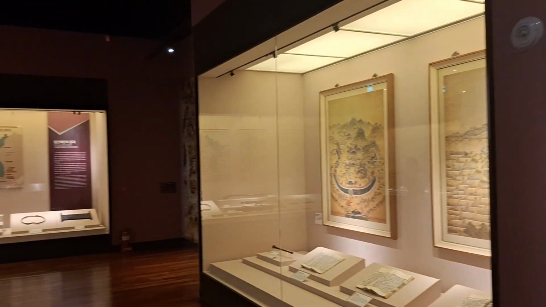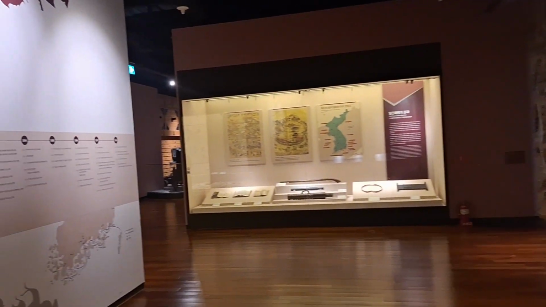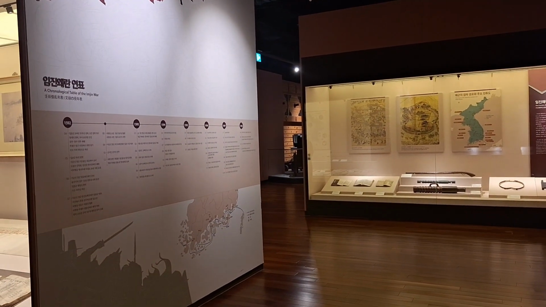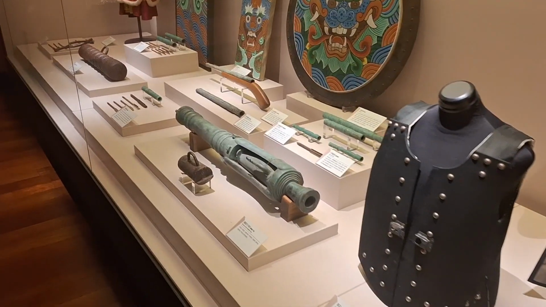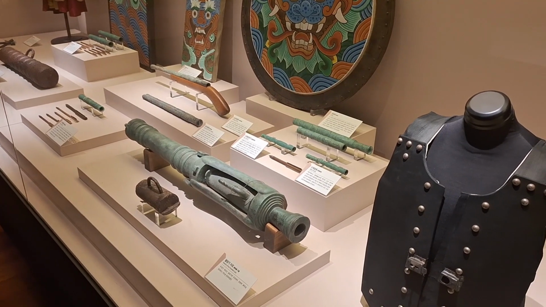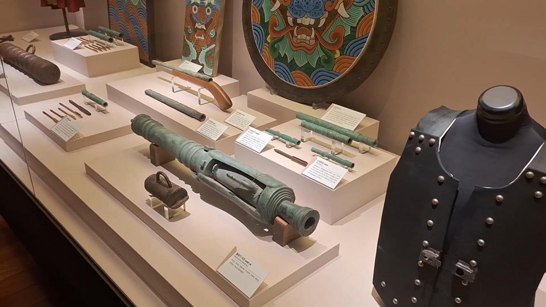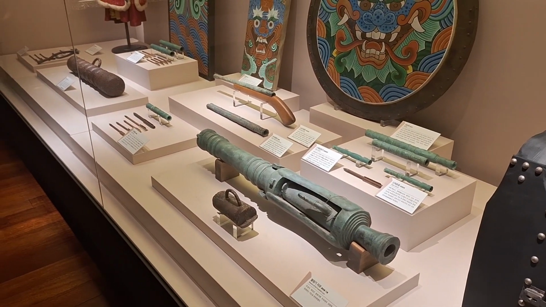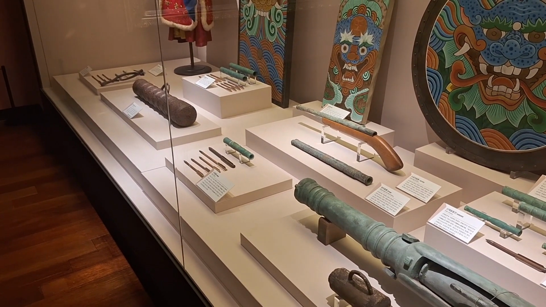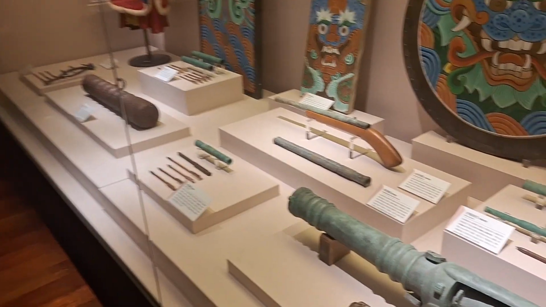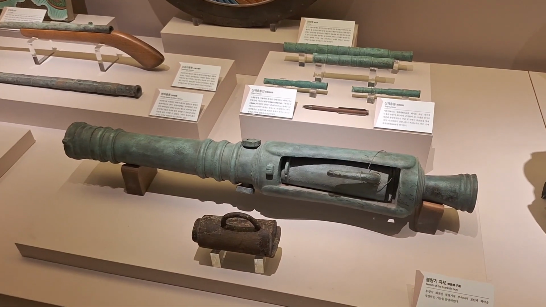And that's the rest of the room. We'll show you some more as I head that way. During this time period, gunpowder had already been around for about 250 years in warfare, and Koreans had some cannons. Here's an example of a cannon.